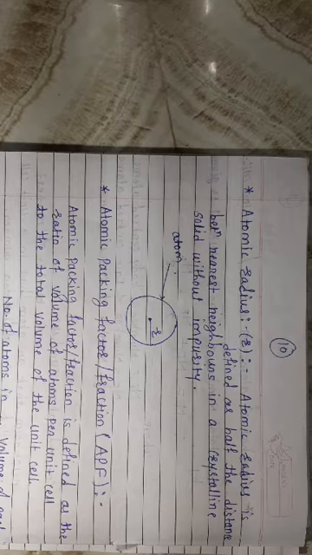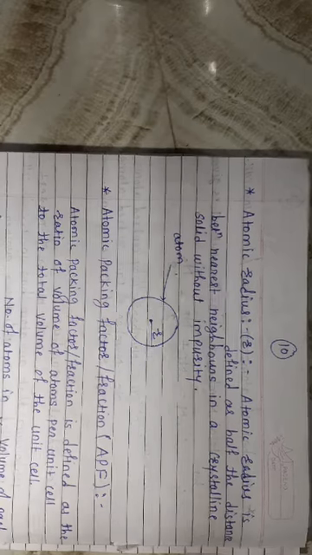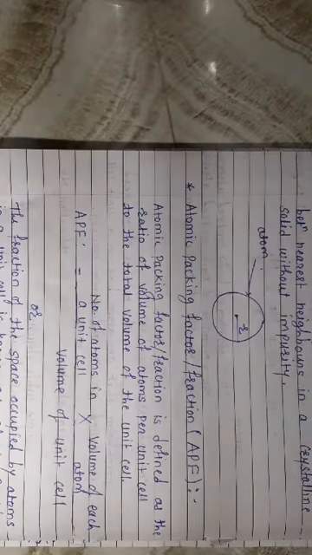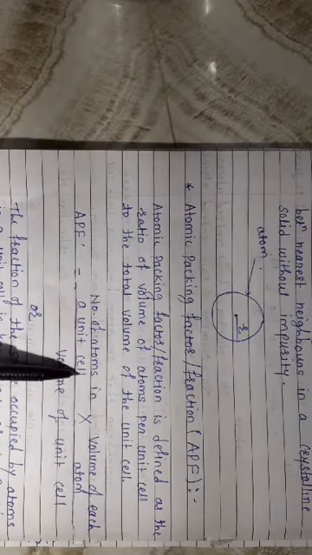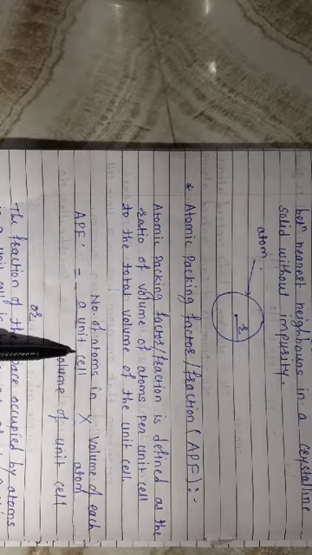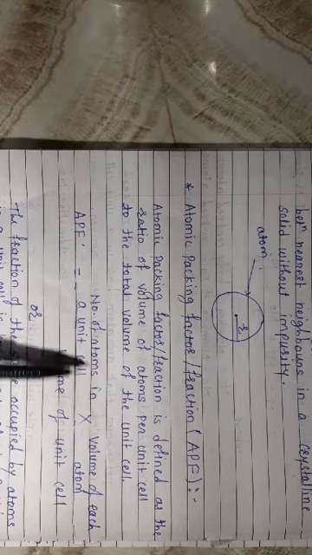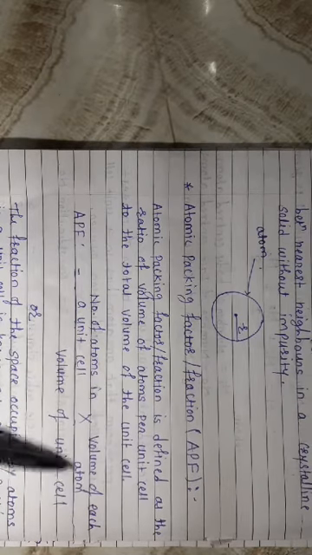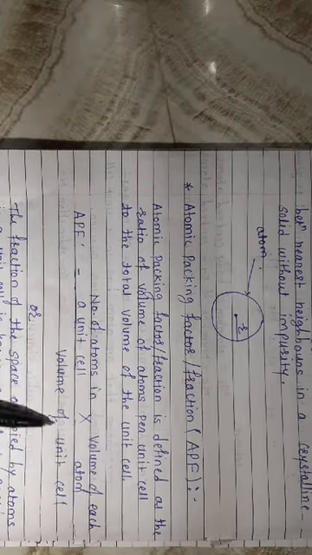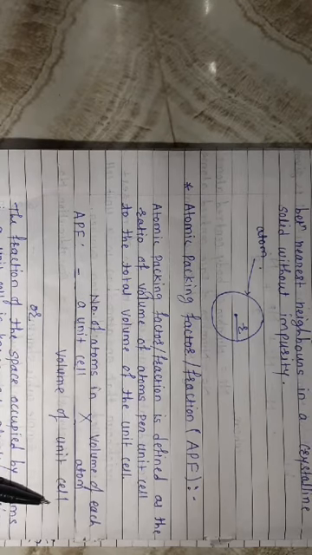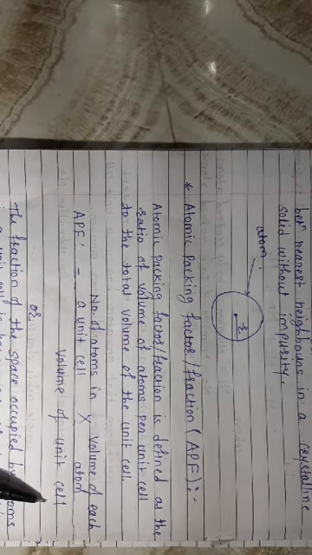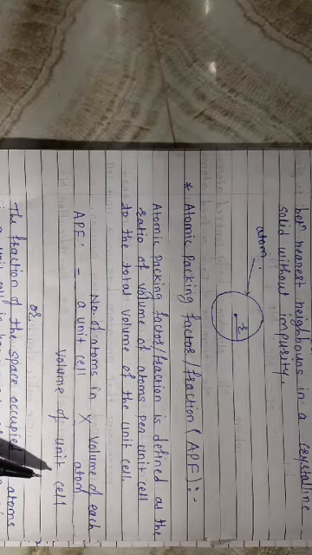This is the atomic packing factor of a particular structure or particular unit cell. This is the simple formula for APF: number of atoms in a unit cell, that is how many atoms form the unit cell, times the volume of each atom, divided by the volume of the unit cell. Means it is the ratio of volume of atoms per unit cell divided by the total volume of the unit cell.